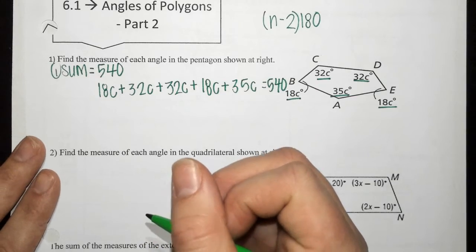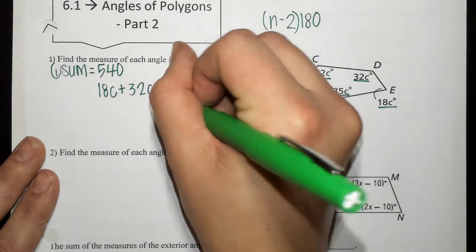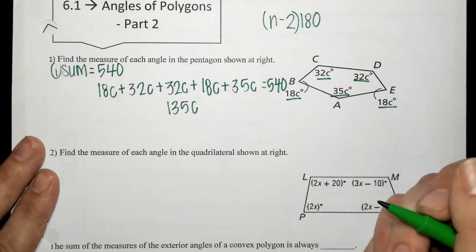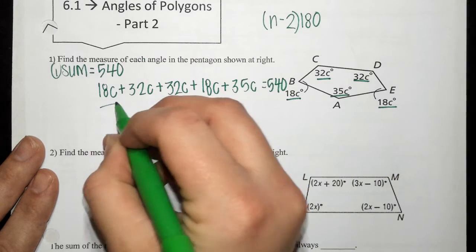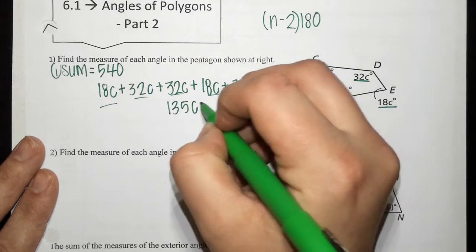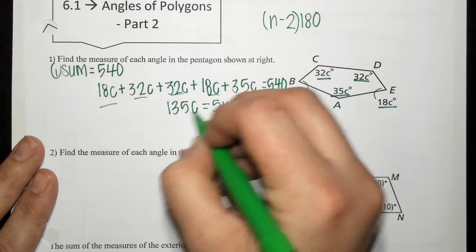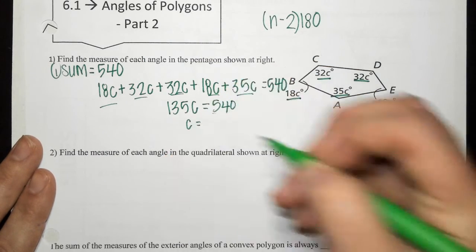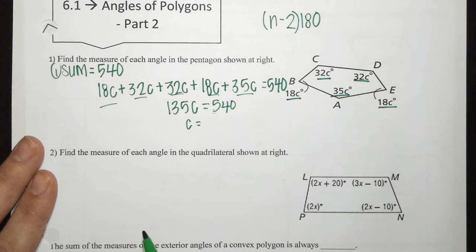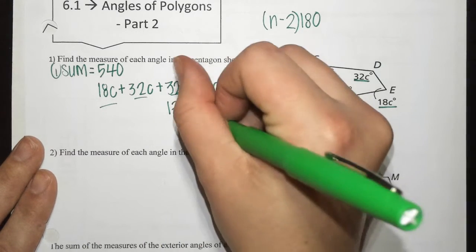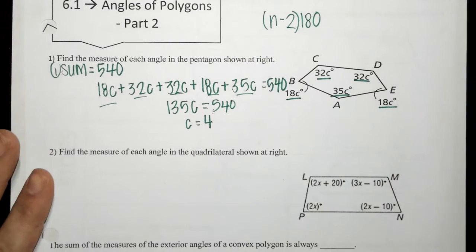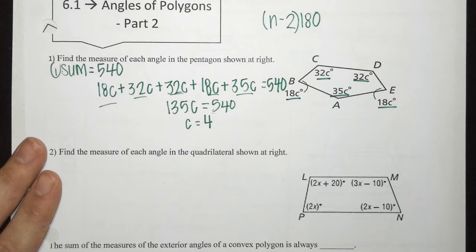135. All right, so we have 135C. All we did was add all those C's together, set it equal to 540, and solve for C. So you have to divide both sides by 135, and you get 4.